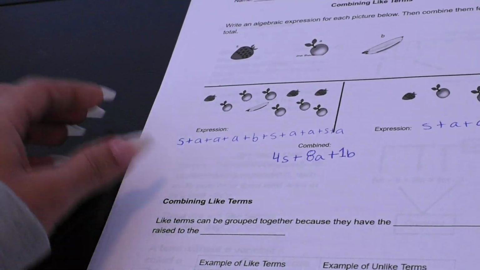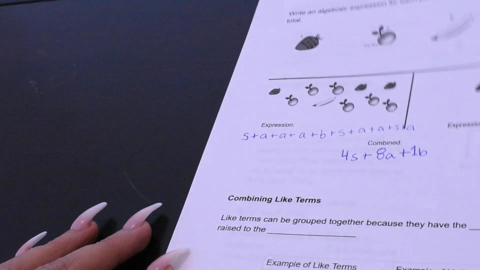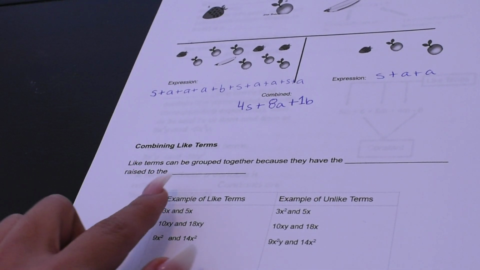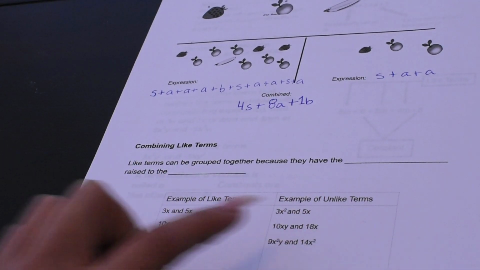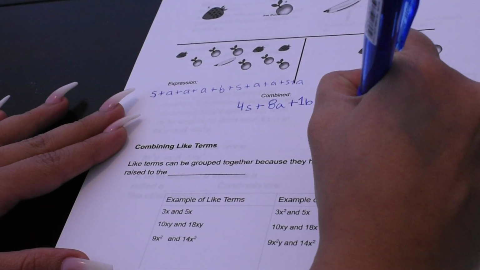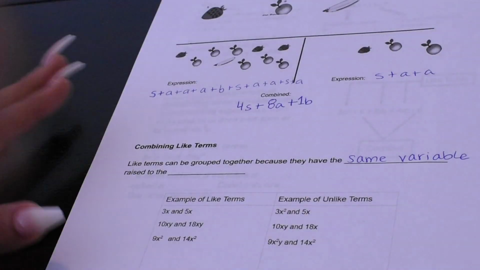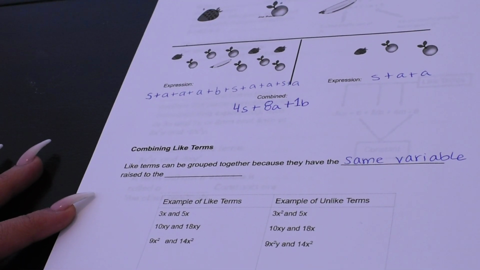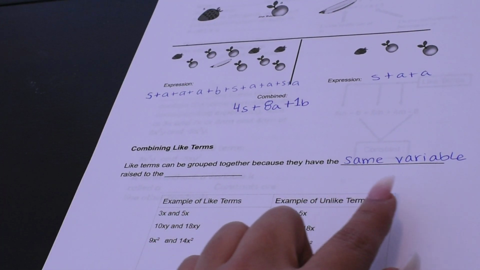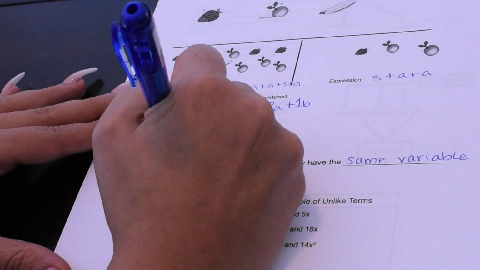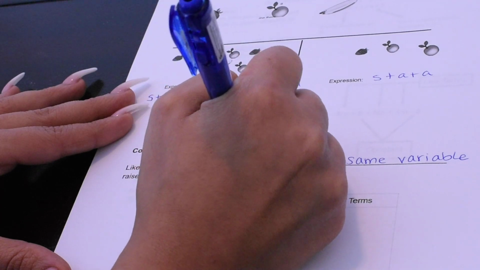All right, so let's look at our definition for combining like terms. So combining like terms is like terms that can be grouped together because they have the same variable. So same variable, I don't know if my hand was in the way. If it was, sucks to suck. Has the same variable raised to the same power. And I'll show you what I mean.